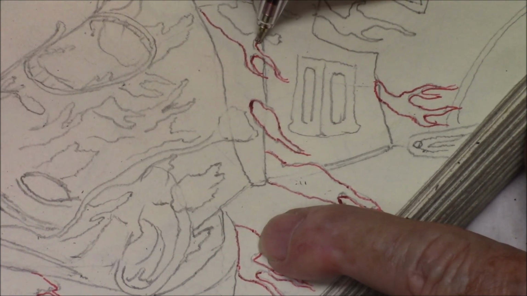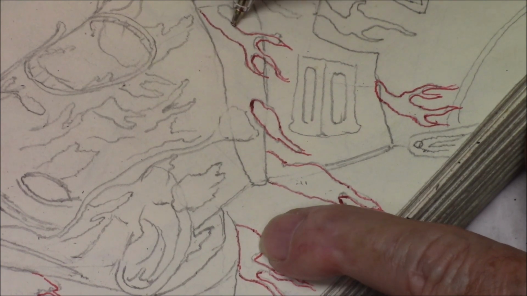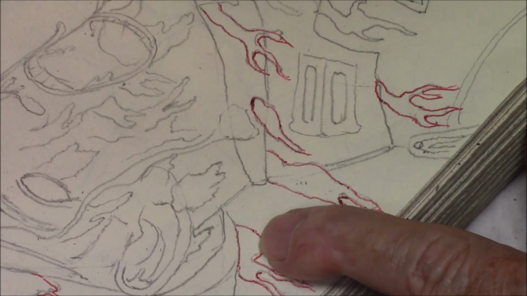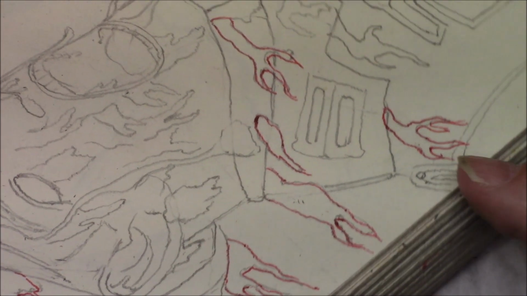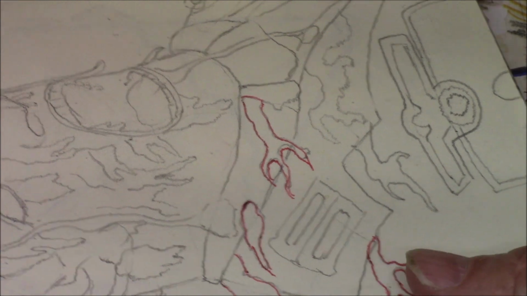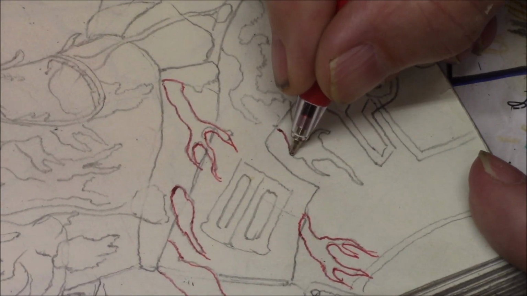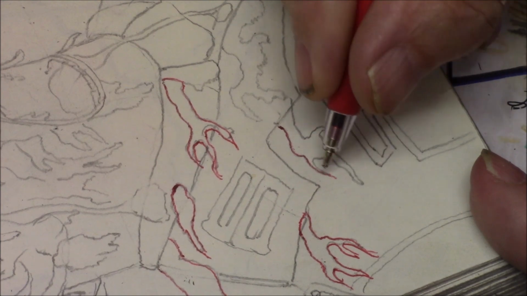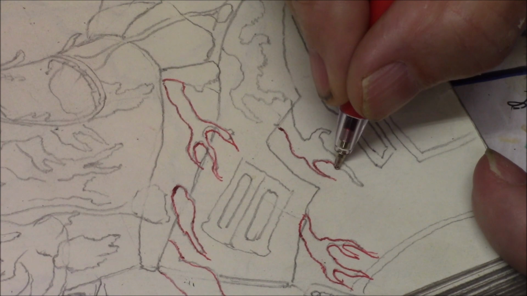I really like a movie called The African Queen with Katharine Hepburn and Humphrey Bogart. I mean, that movie is just marvelous.